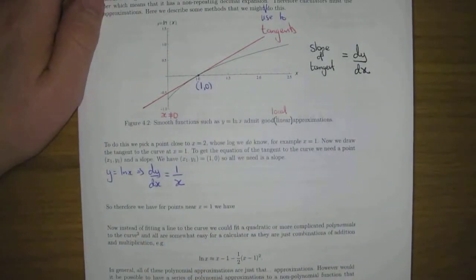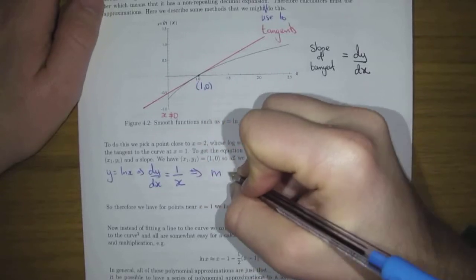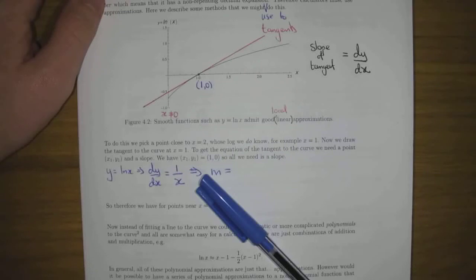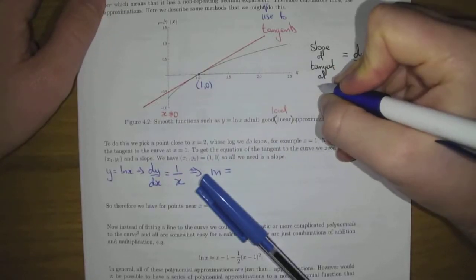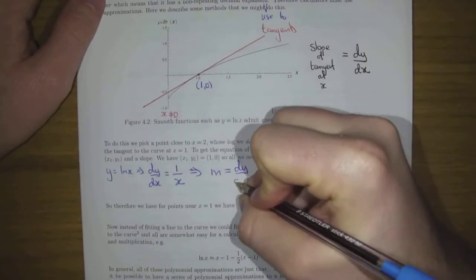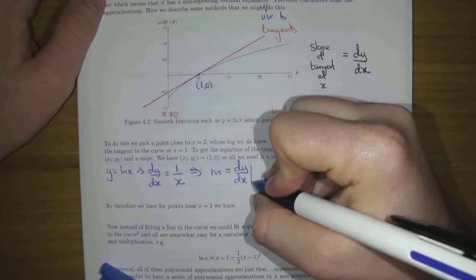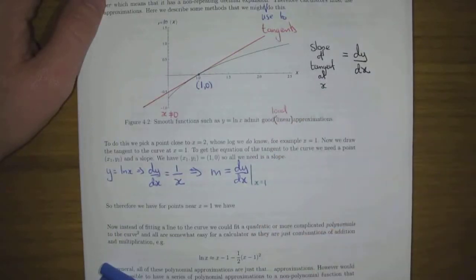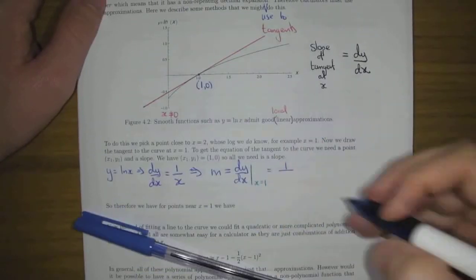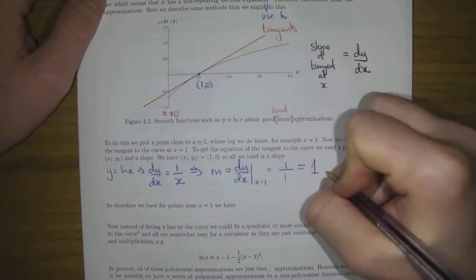Therefore dy/dx gives the slope at any point, and we're interested in particular at x equal to 1. So we evaluate this at x equal to 1, which is 1 over 1. This is just revision. The slope there is 1.